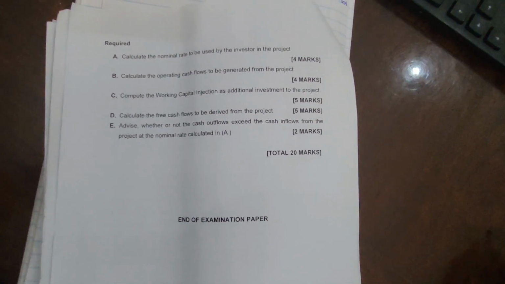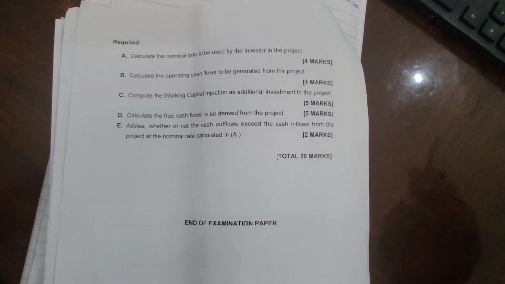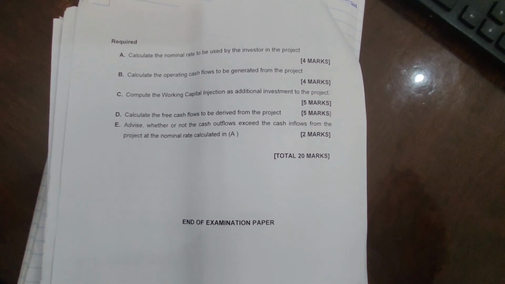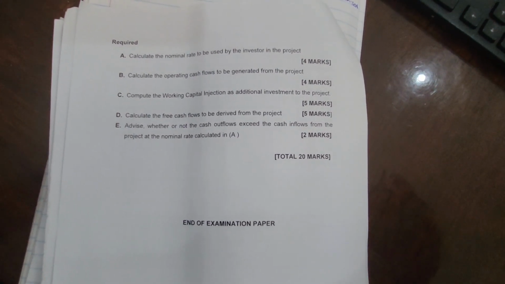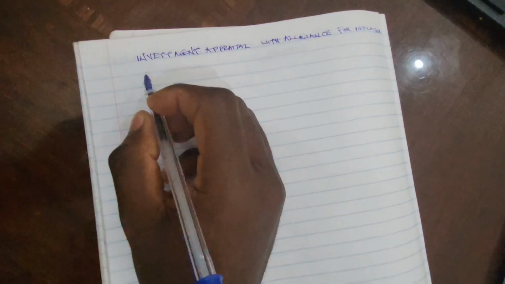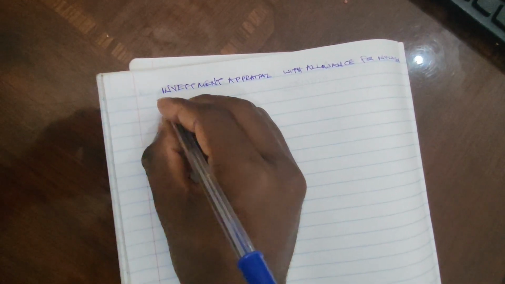Now coming to the question. So the first question reads, question A: calculate the nominal rate to be used by the investor in the project. So in doing this, what we have to do is we're going to use the Fisher equation.